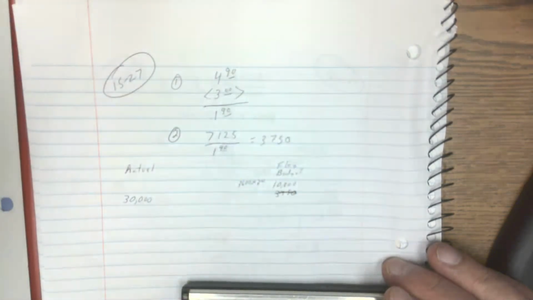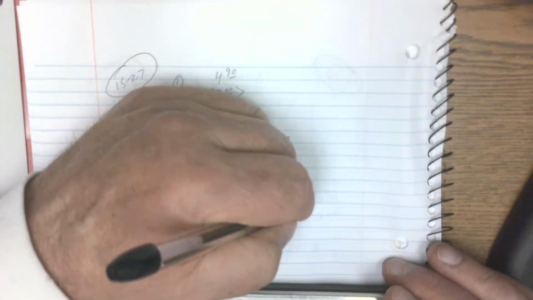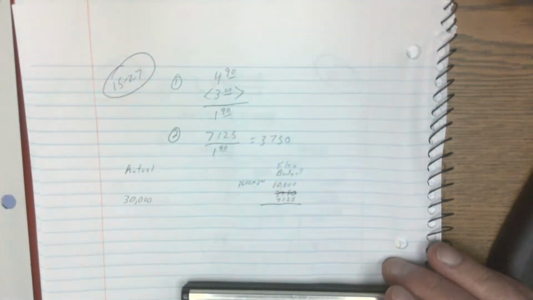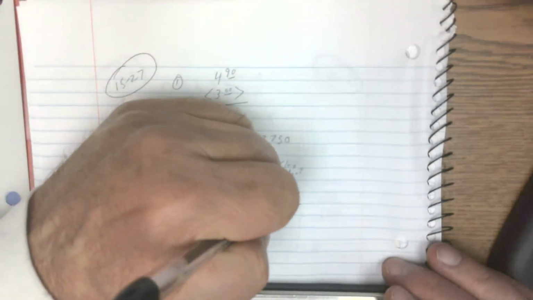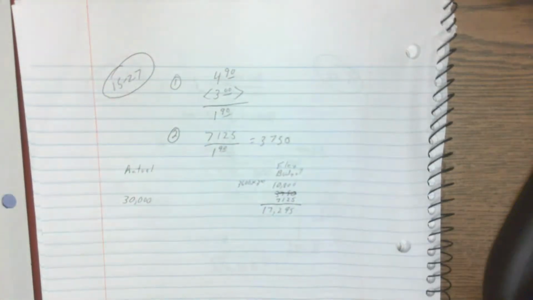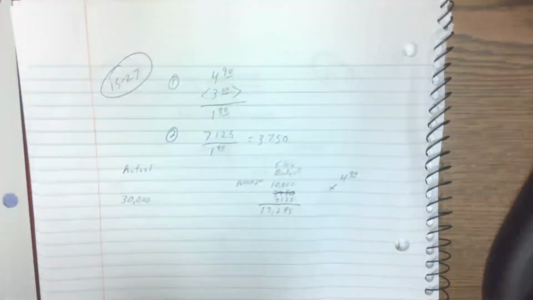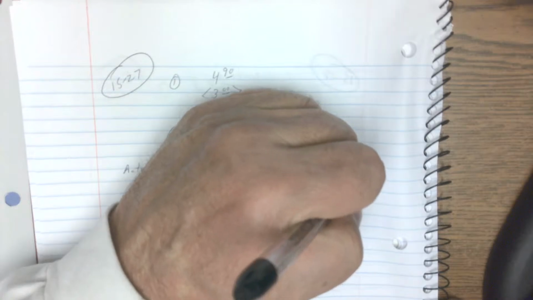Plus, oh, I'm sorry, this should be the budgeted factory overhead. That was the hours. So 7,125. And we get 17,295. And then remember our total application rate was $4.90 times 3,600 units.